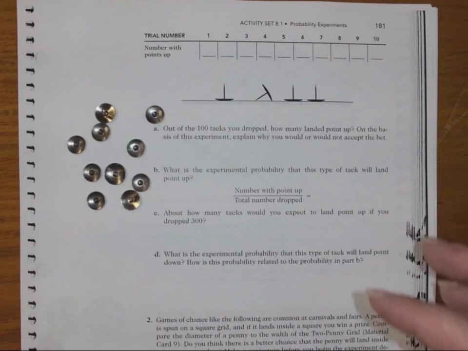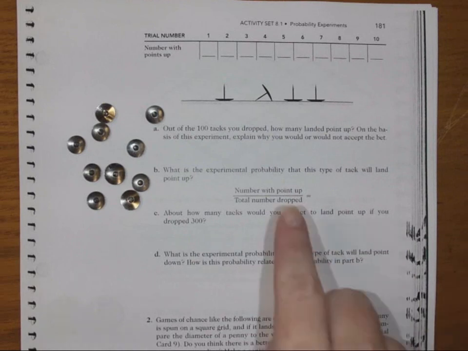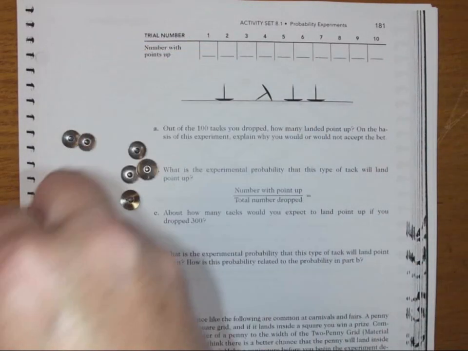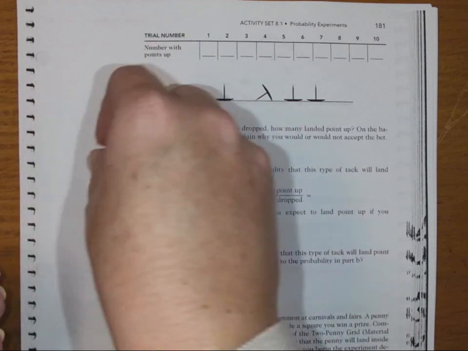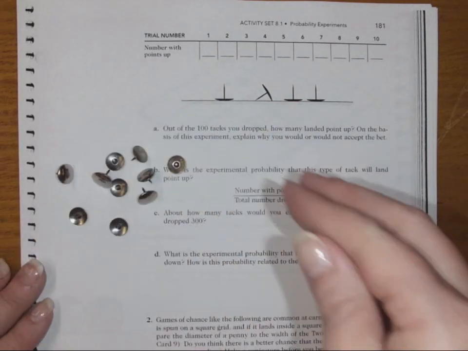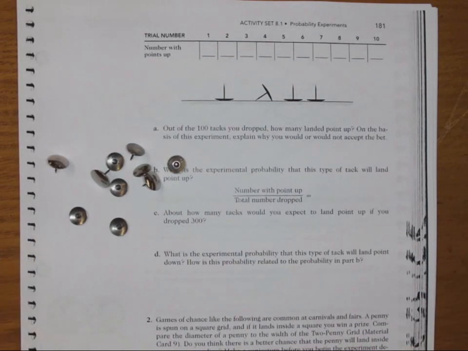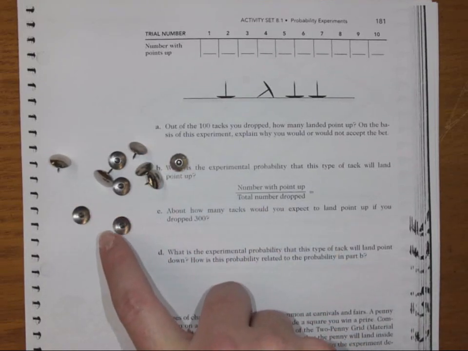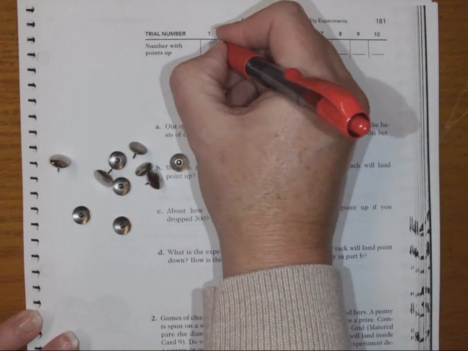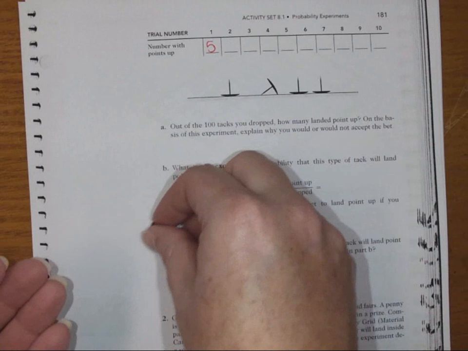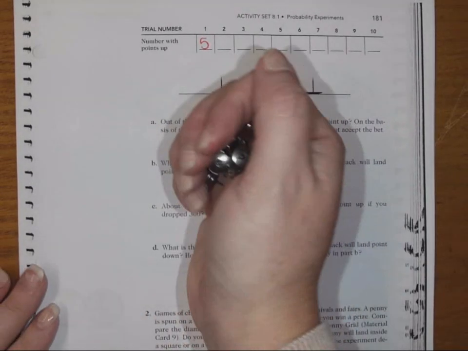All right, so let's read this experiment. Out of 100 tacks you dropped, how many landed point up? Now it would be really challenging for me to try to do 100 tacks and count those. So one thing you can do is just do them 10 at a time. That's what we're going to do here. We're going to write these down and get live results. We're trying to find out how many have the point up, so all of these that are on their side, we're not counting those. Notice in this case there are 5 with the point up. So we're going to put a 5 here, and then we'll do it again. If we do 10 trials of 10 each, then we'll have 100 tacks.